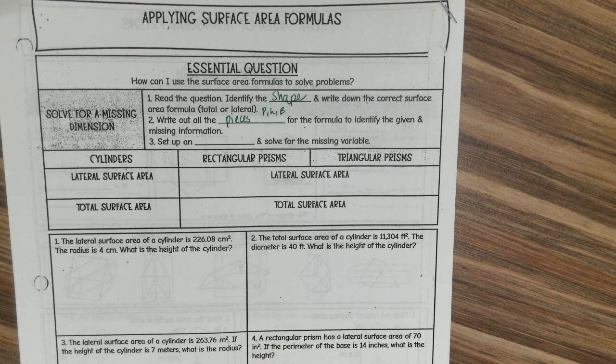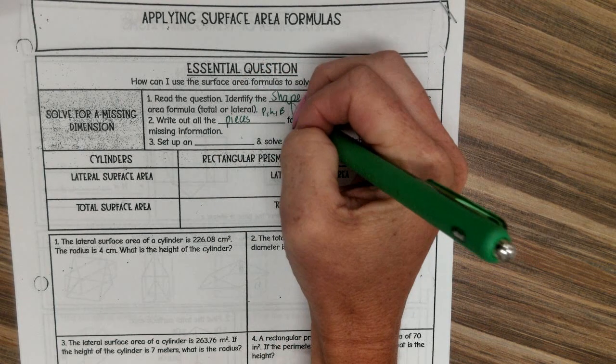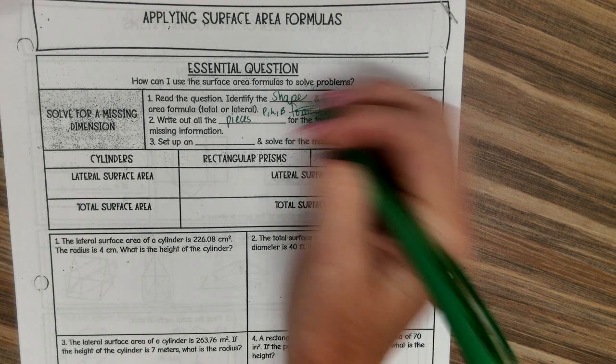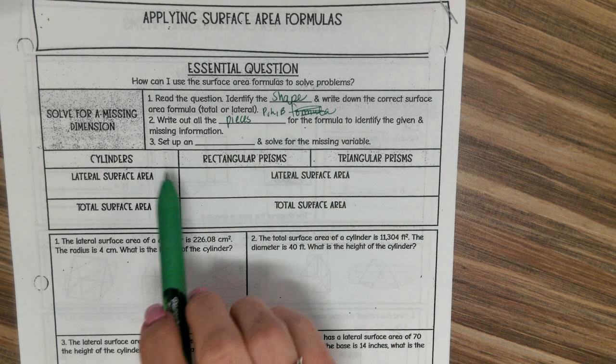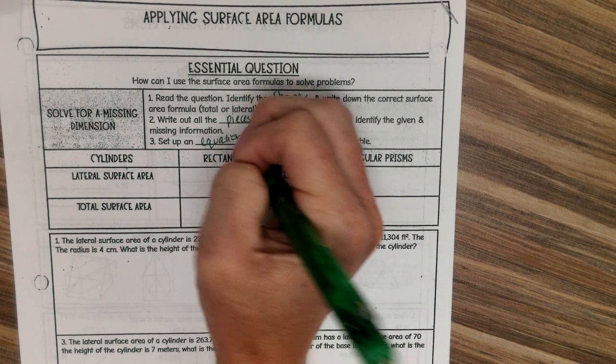So write out the pieces for the formula and identify the given missing information. And then here you're going to set up an equation to solve.